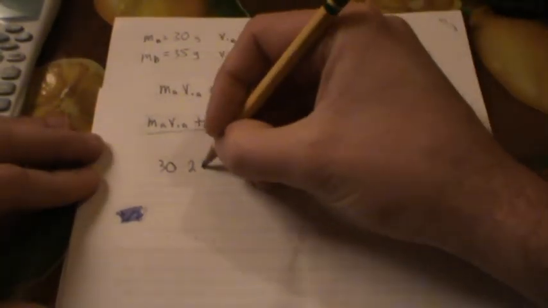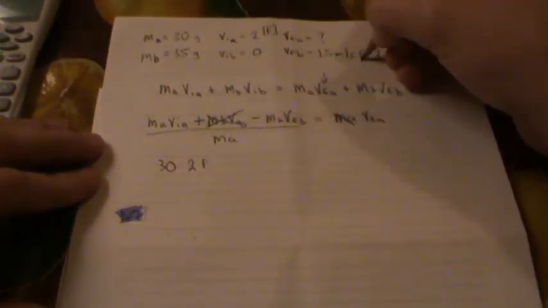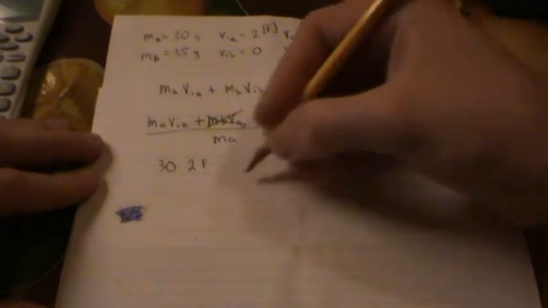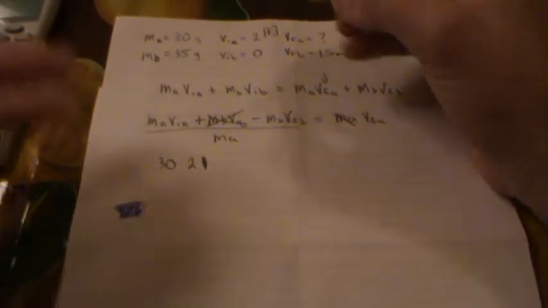And so in the end it's just 30 times 2, which is forward as well, and then this one is forward as well. Since they're both forward, I can add them without being concerned about using a vector addition chart.